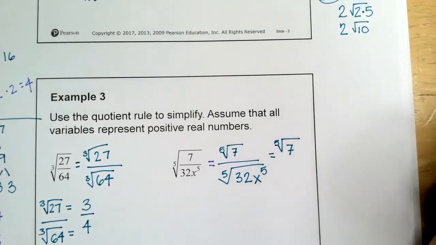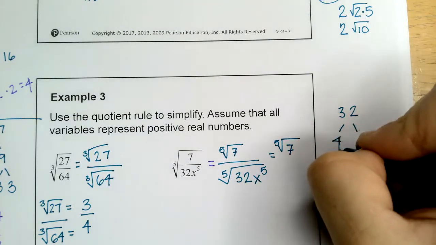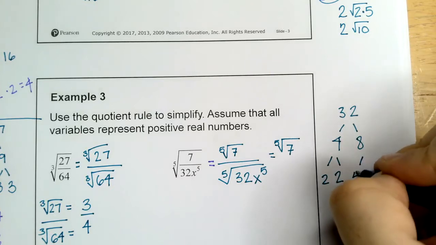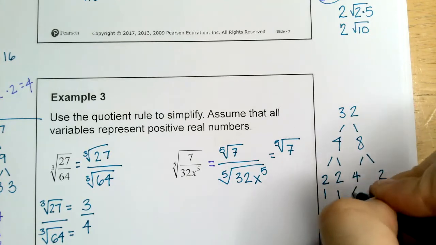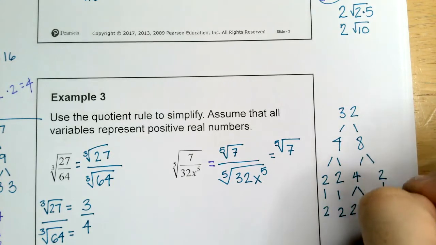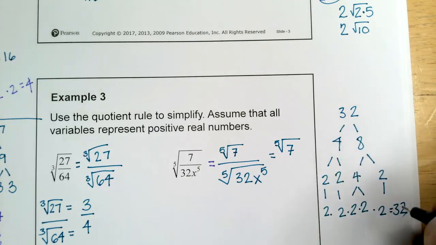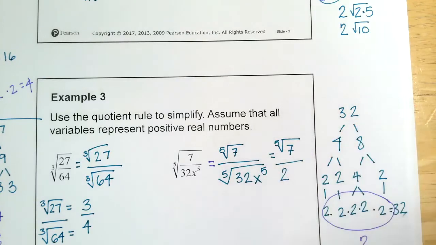What about 32 though? If we need 5, we can do a 4 and an 8. 4 becomes 2 and 2. 8 becomes 4 and 2. 4 becomes 2 and 2. Everything else stays the same. So now I have 2 times 2 times 2 times 2 times 2 is 32. I have 5 2s. So those just become 2. So the 5th root of 32 is 2.